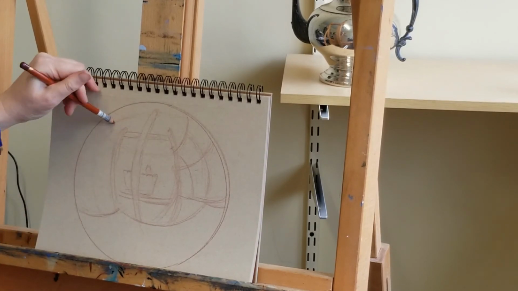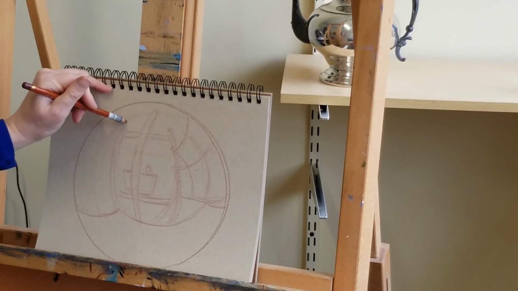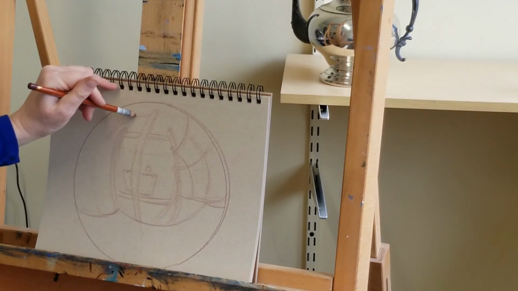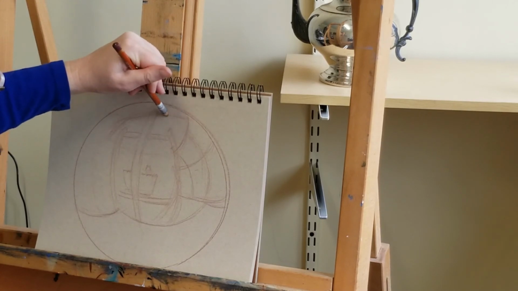All right. So we're getting there. We're almost there. This is the ceiling here.